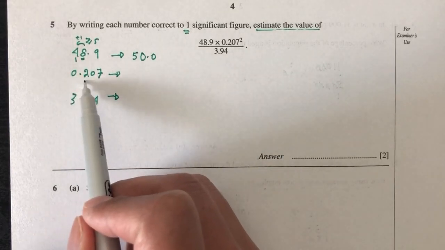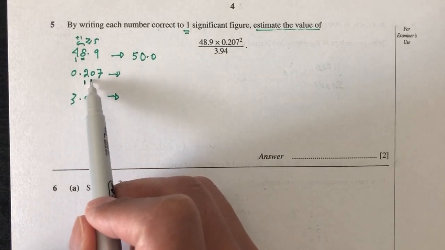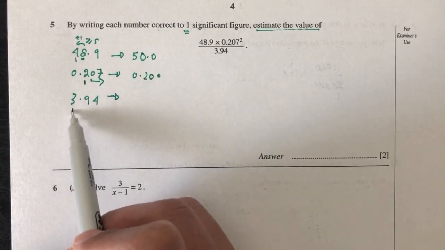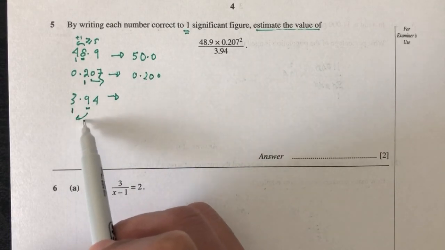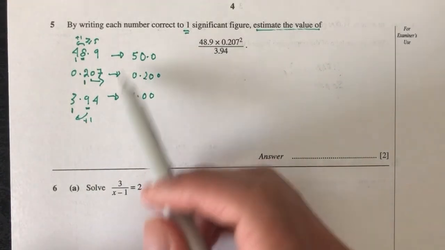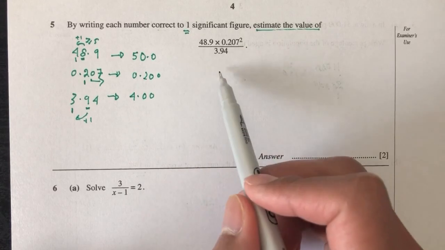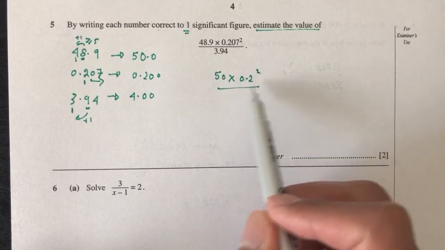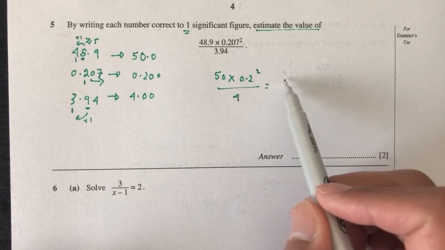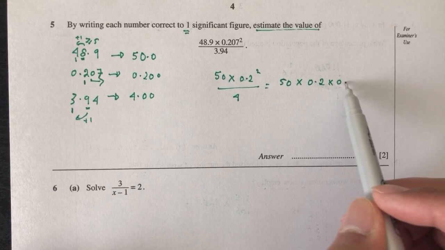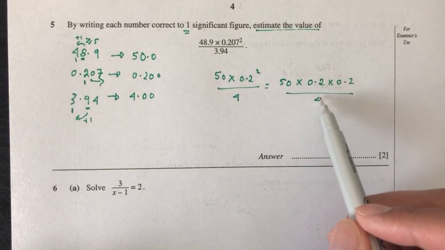So we leave this first number alone and ask ourselves if the next digit is 5 or more. If it is, we convert everything to 0 and leave the first one, and this one is more than 5, so we add 1, and it will become 4.00. So now we replace this back in the fraction. We have 50 times 0.2 squared divided by 4. So 50 times 0.2 times 0.2 divided by 4.